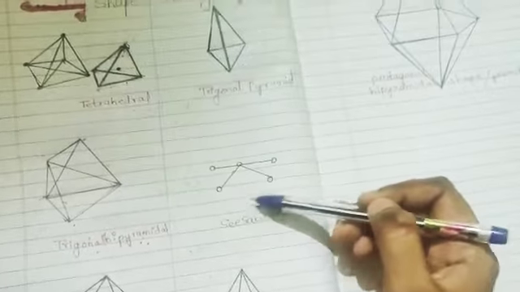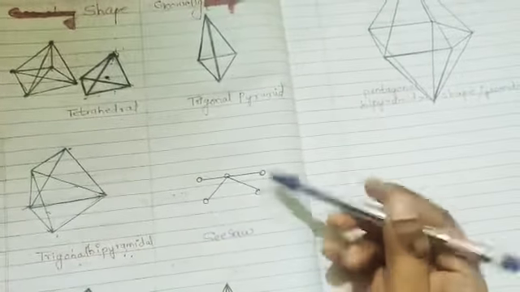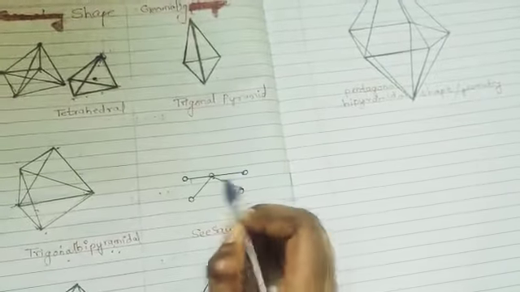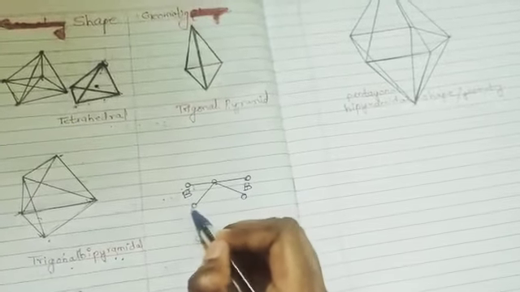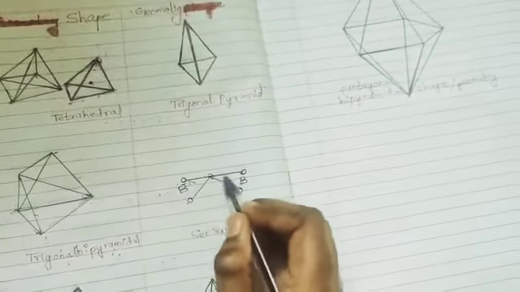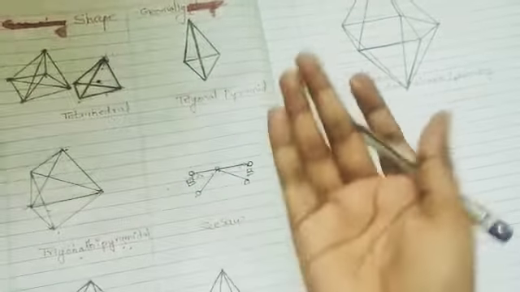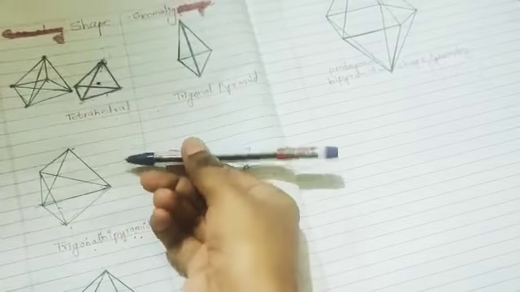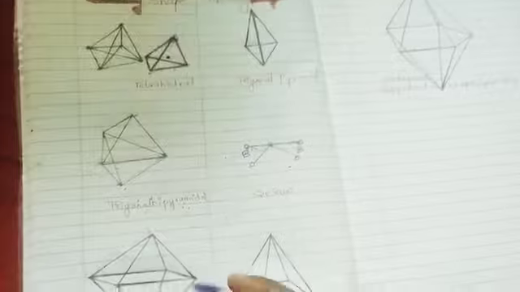Next, the seesaw, the geometry we have seen in the previous case. This is the central atom and these are the B atoms. All these are B atoms. If we see here, this is like a stand, and these two atoms behave like a seesaw. So this comes as seesaw-like geometry.